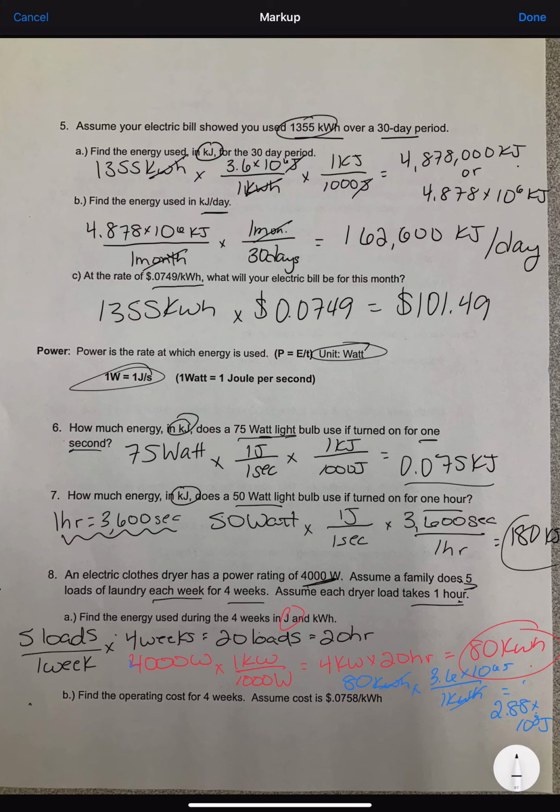Now, B, find the operating cost for 4 weeks. Assume the cost is right here. So we have 80 kilowatt hours. We have our cost, which is 0.0758 per kilowatt hour. And I'm going to get $6.64. That's how much it costs to run that dryer.